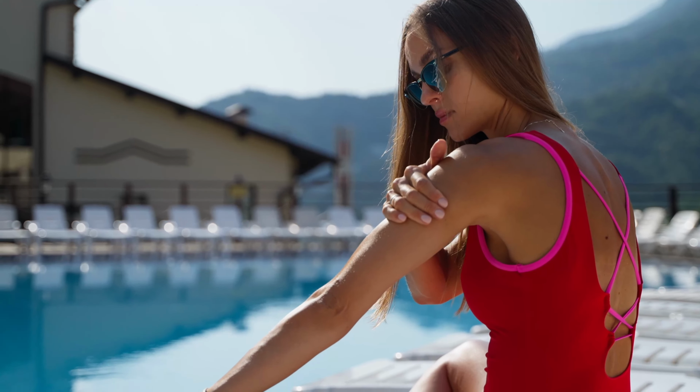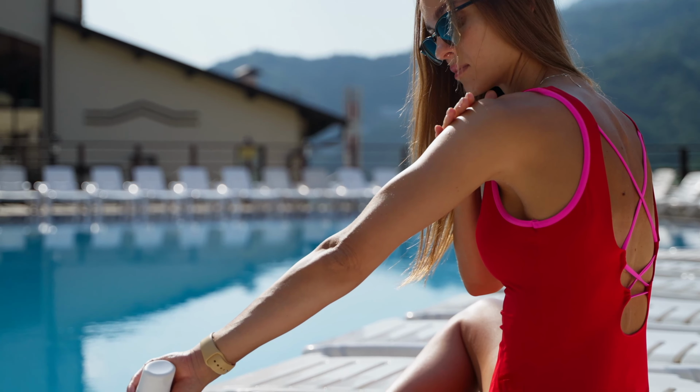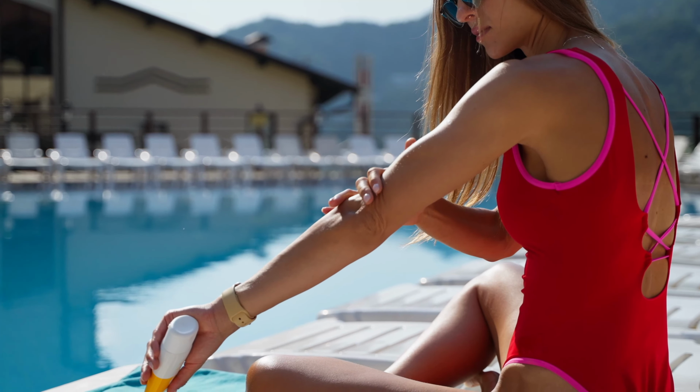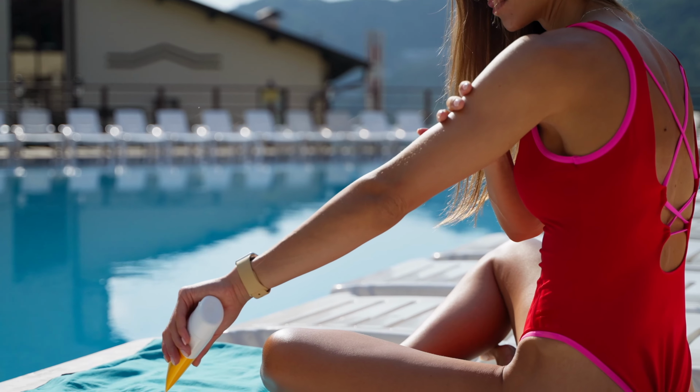But to summarize, if you're a white person, you probably should be wearing sunscreen. But we just don't really know if the sunscreen will prevent melanoma.